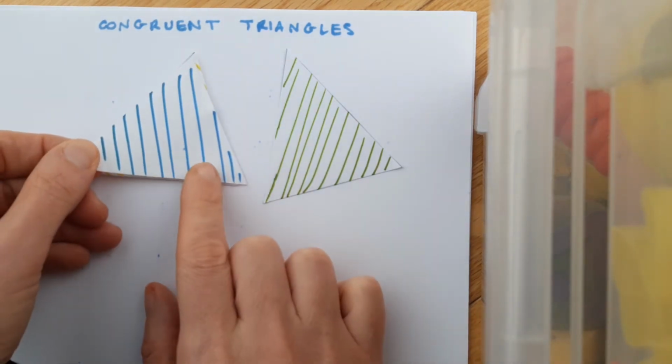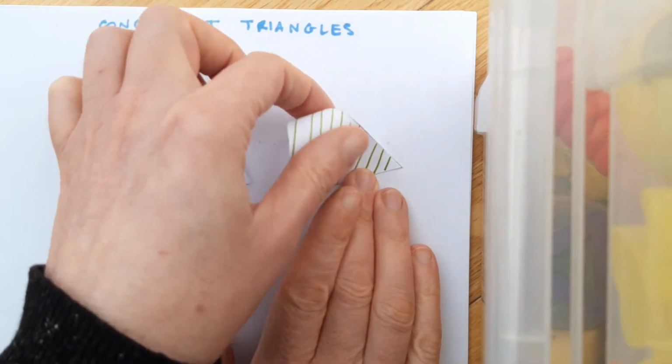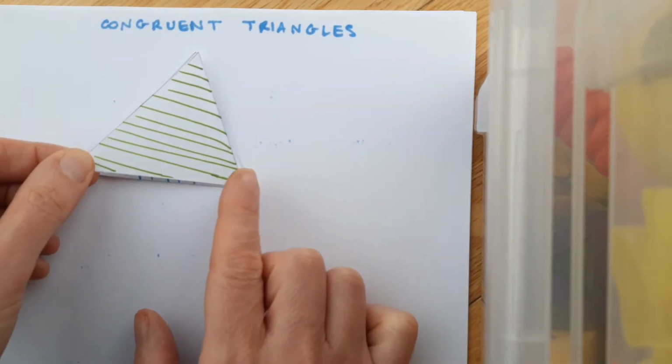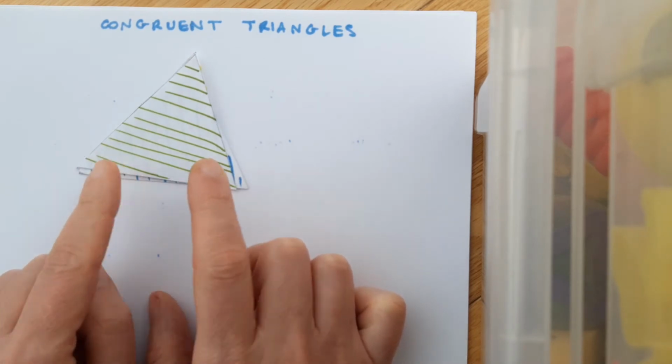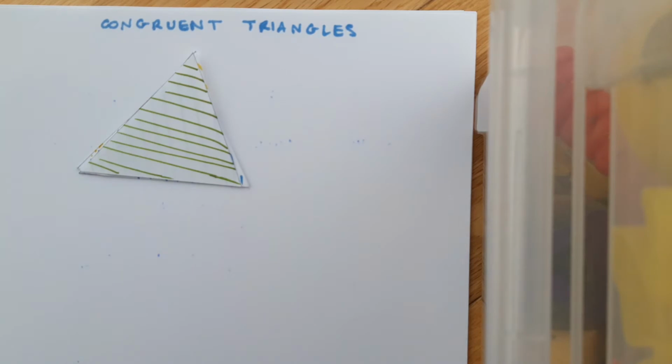They're different colours, so they have different features, but they have the exact same sides, and they also have the exact same angles. Now we've already seen that triangles that have the same angles can be considered similar, but if they also have sides of the same length, then they're congruent.